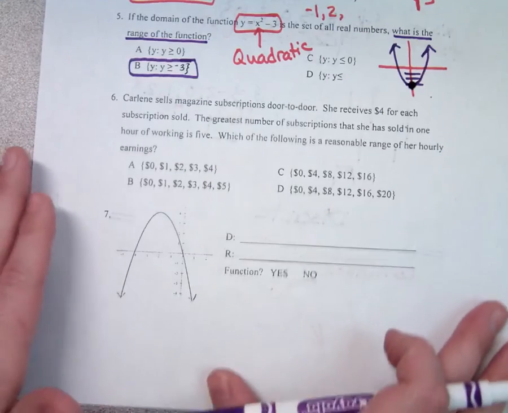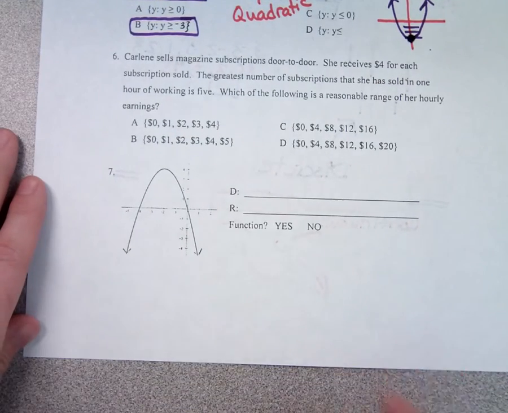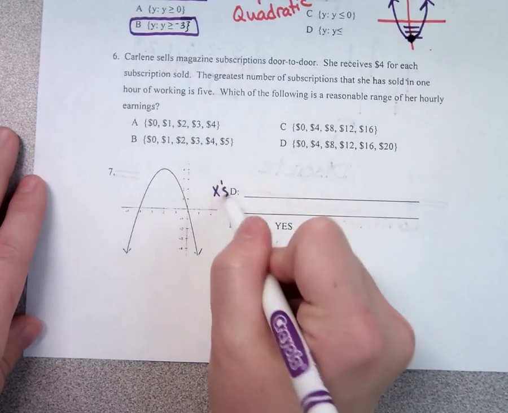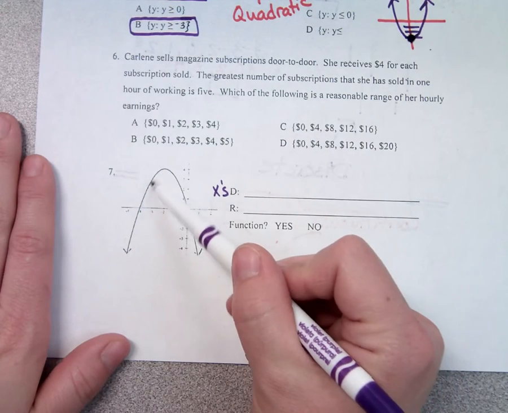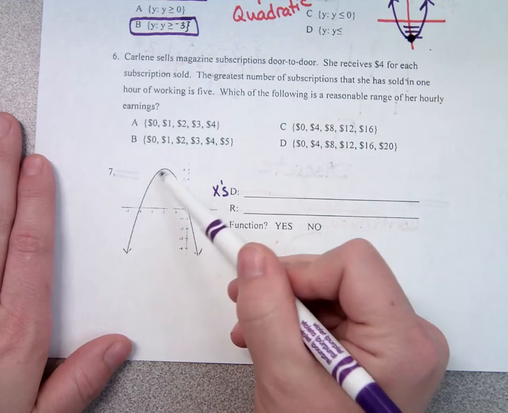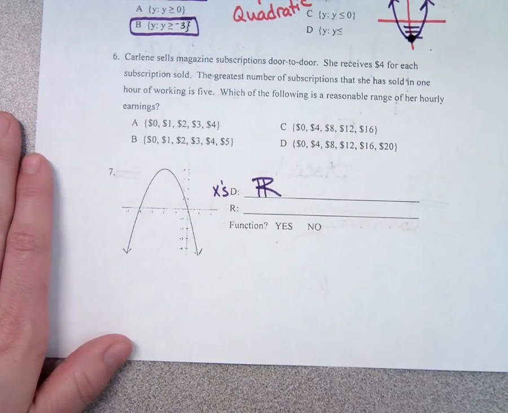Okay, let's hop to number 7 real quick because we can do that one faster than 6. On number 7, domain are your x's. What would you tell me the domain is for this picture? All real numbers. The graph goes forever to the left. The graph goes forever to the right. So domain is all real numbers.